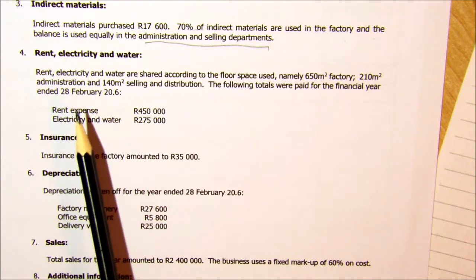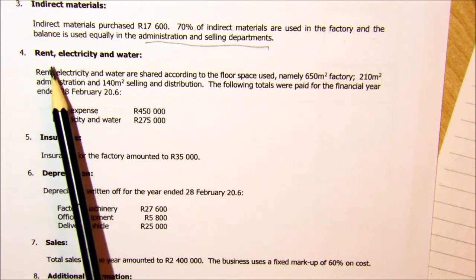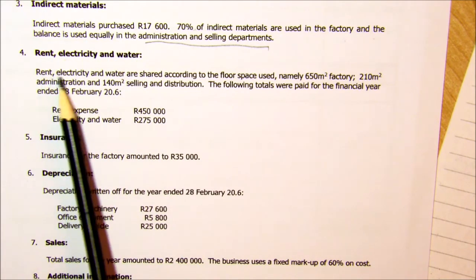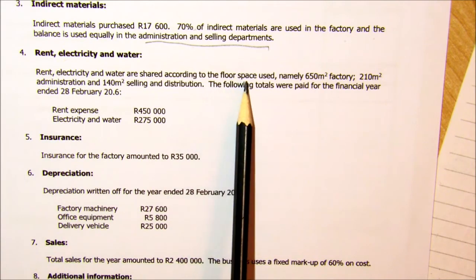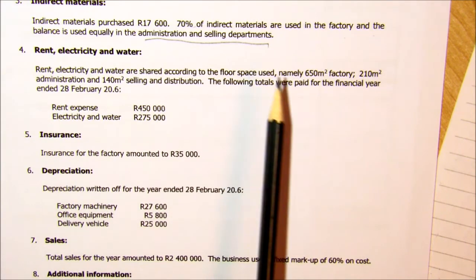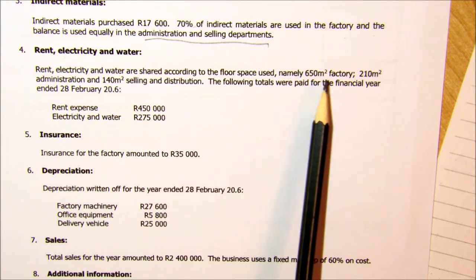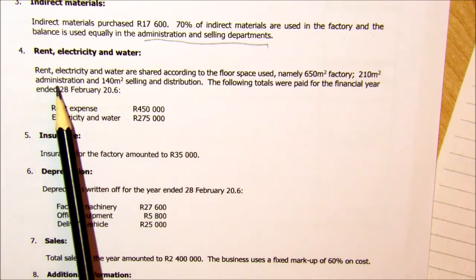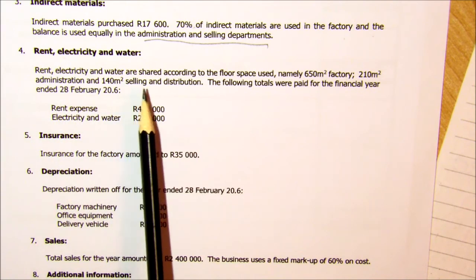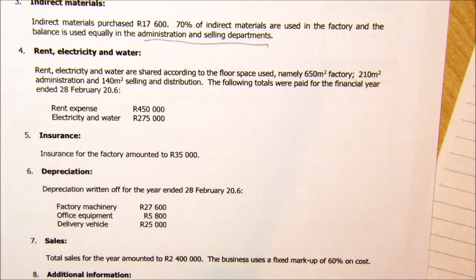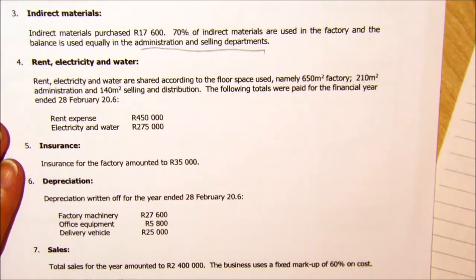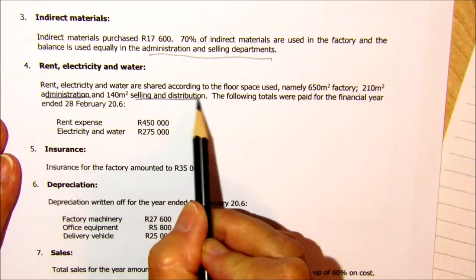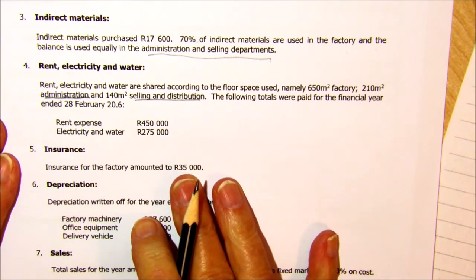Right, our next adjustment, or additional information given to us, has to do with rent, electricity and water. It says the rent, electricity and water are shared according to the floor space used, namely 650 square meters for the factory, 210 square meters for the admin, and 140 square meters for the selling and distribution. Again, take note that this is not all factory. Some of it has to go to the admin department and some to selling and distribution.